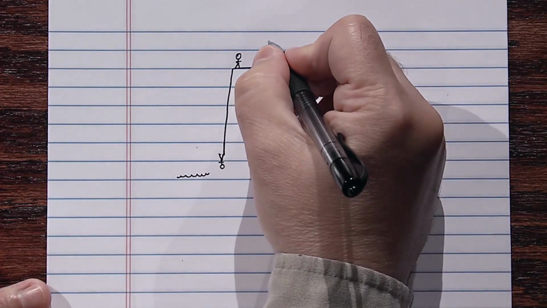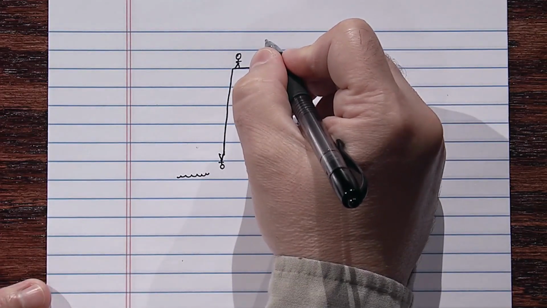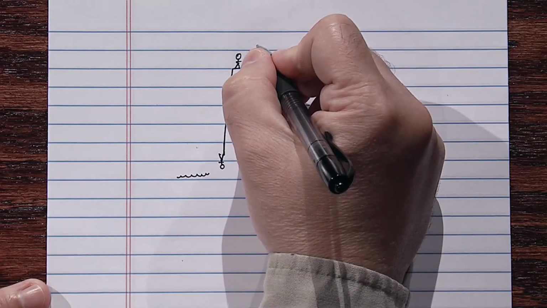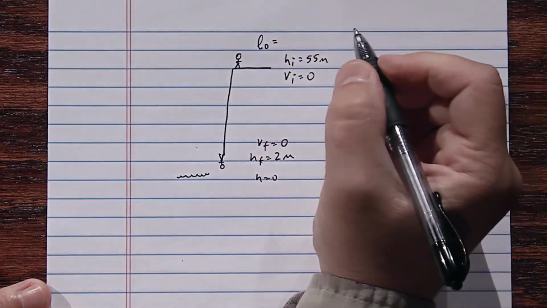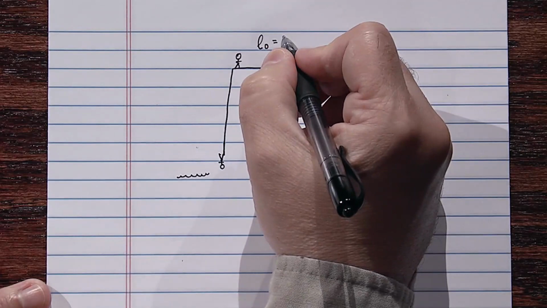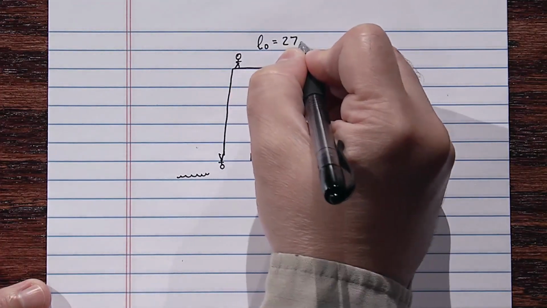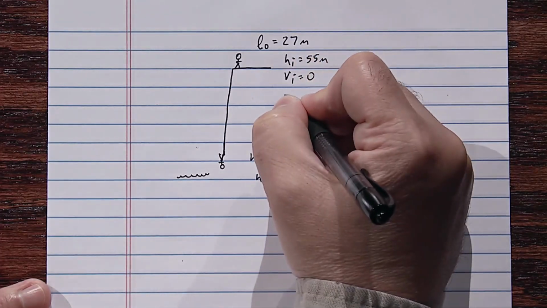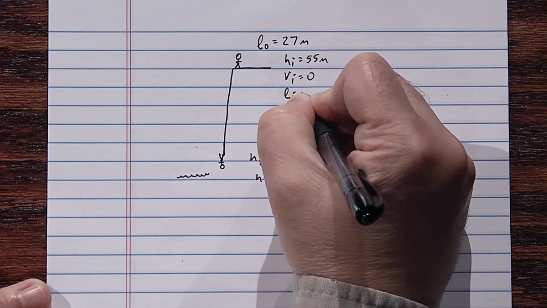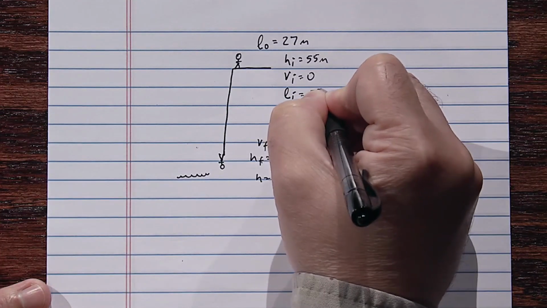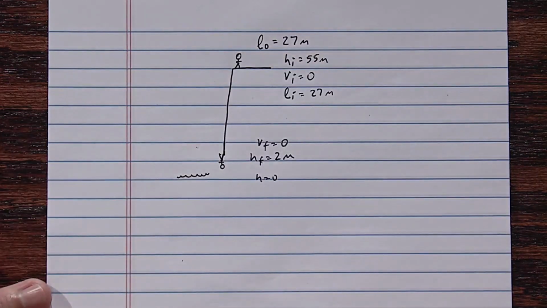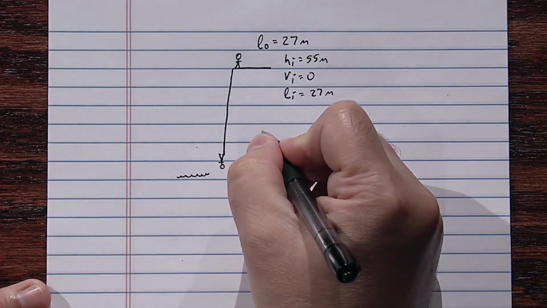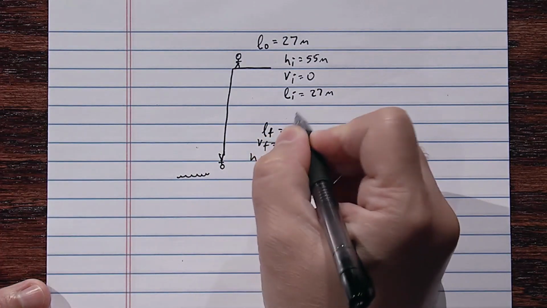The unstretched length of the bungee cord, we'll call that L0, is 27 meters. And initially, the bungee cord is unstretched, so L initial is also 27 meters. What is the final length of the bungee cord?